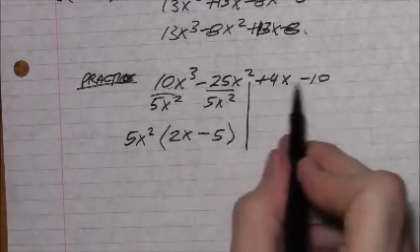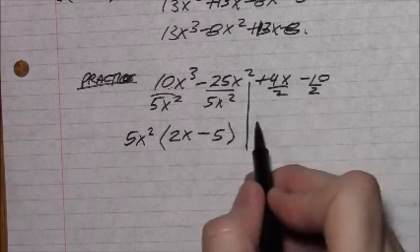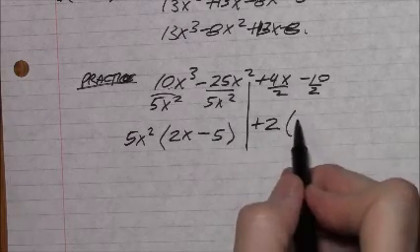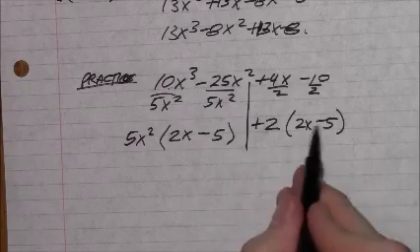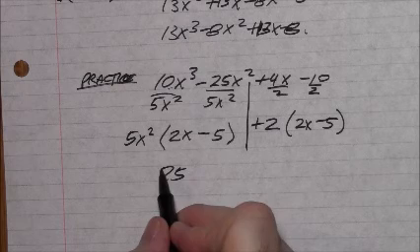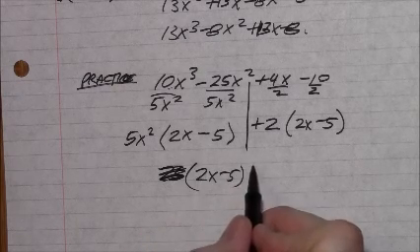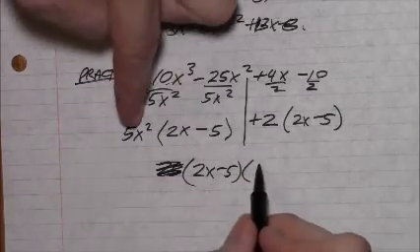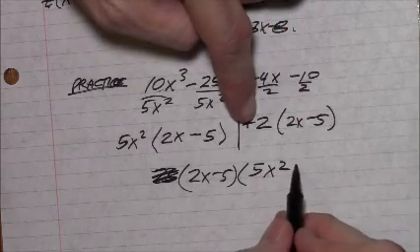Over here, I'm going to do the same thing. I'll look at these and see that I can divide both of these by a 2. So I'm going to have a plus 2. That 2 will come to it. And what's left is 2x here and minus a 5. And these two are the same, which allows me to take them out as a common factor. It's 2x minus 5. Getting ahead of myself too much there. And then these, if I take that out as a common factor, I have 5x squared left, and take that out from this one, I have a 2.